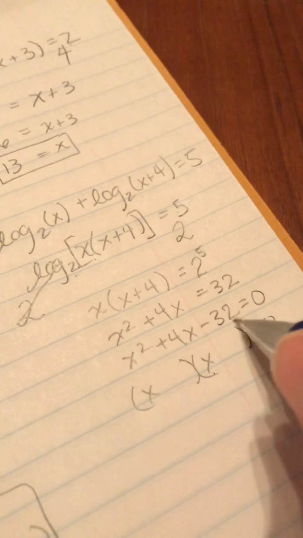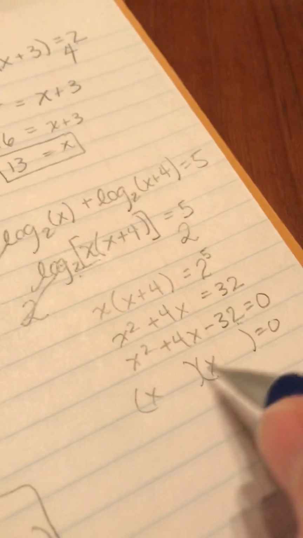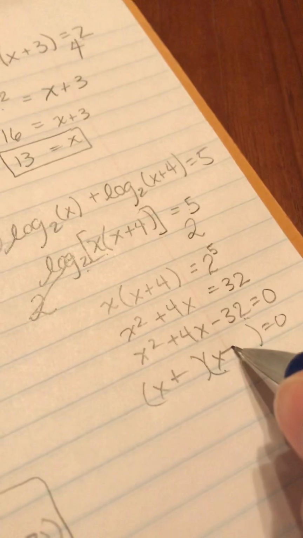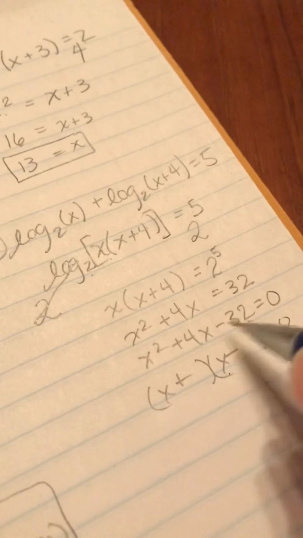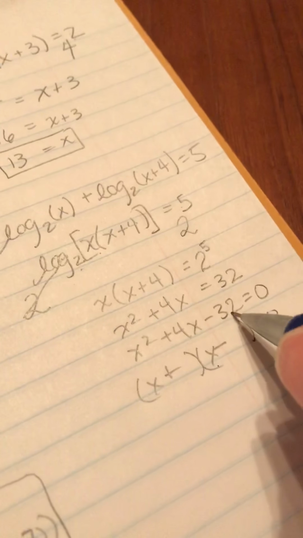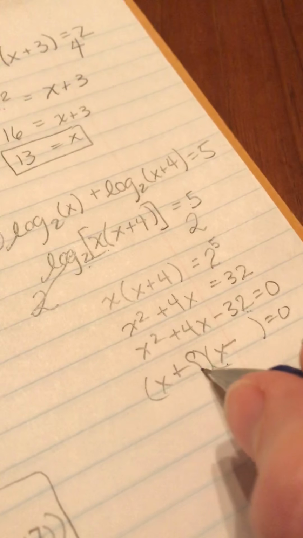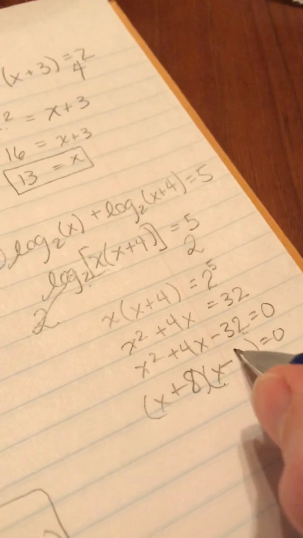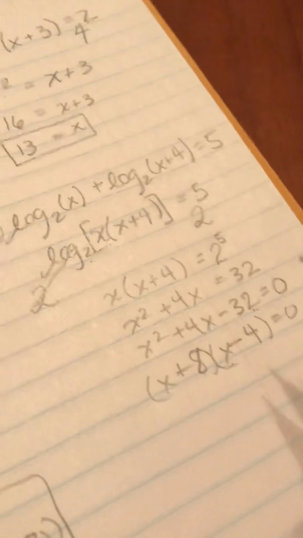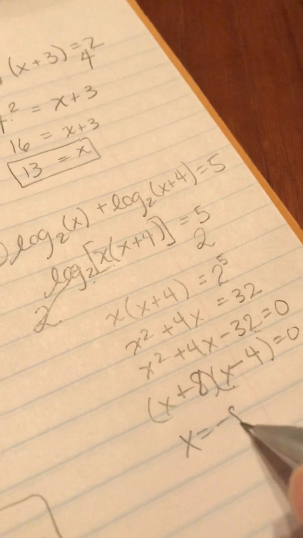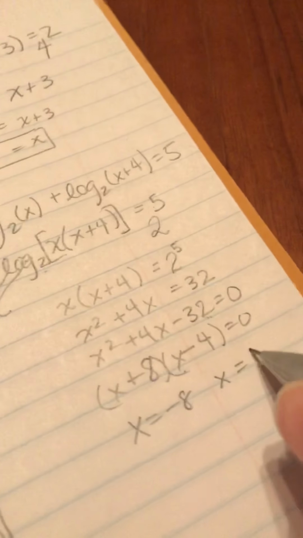Two numbers that multiply to give you negative 32 are going to have to be positive and negative. So we want their difference to be 4. 16 and 2, 8 and 4. 8 and 4, and we want the bigger number to be positive so that the difference is positive. So x equals negative 8 or x equals positive 4.